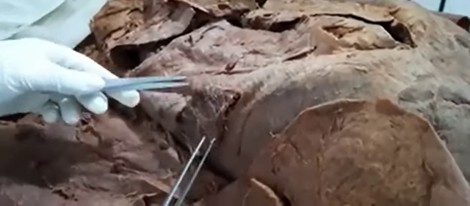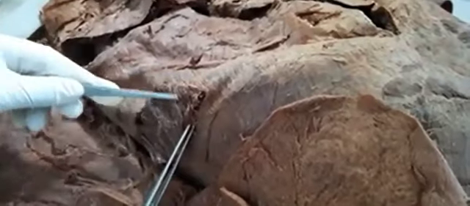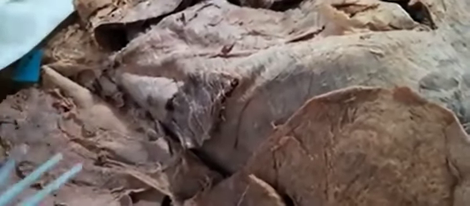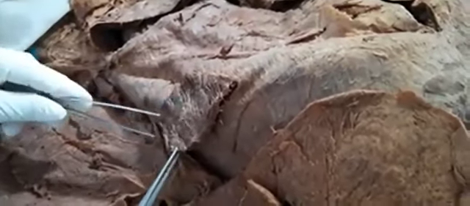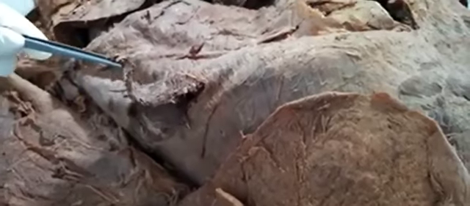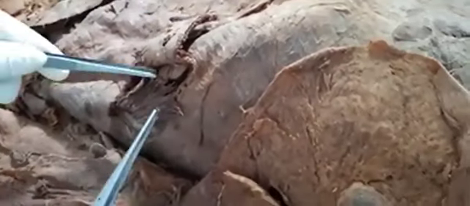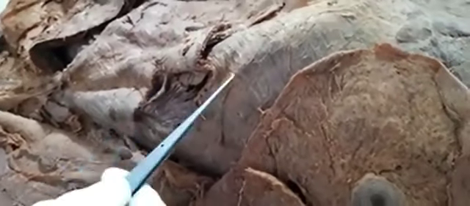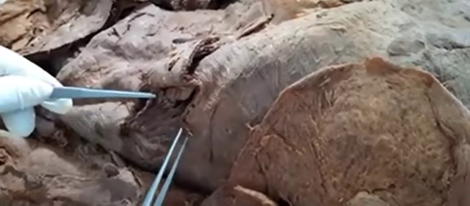We separate the deep fascia over the external oblique muscle. You can see the muscle fibers of the external oblique, the direction of the muscle fibers, and when we made a window cut through the external oblique, then beyond this muscle you can see the internal oblique by this direction going down and medially.